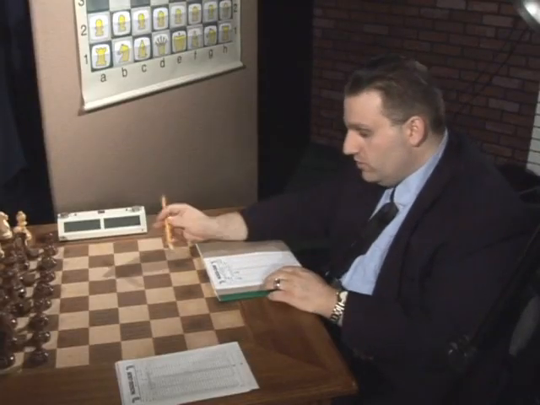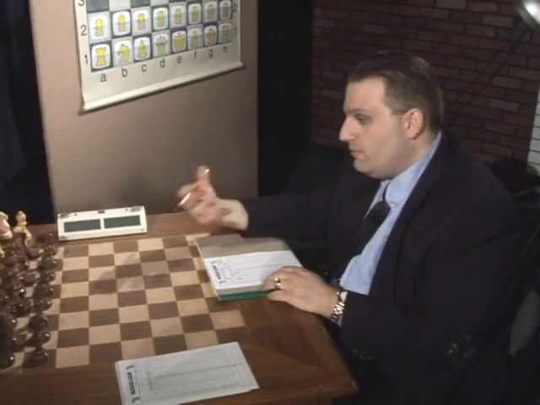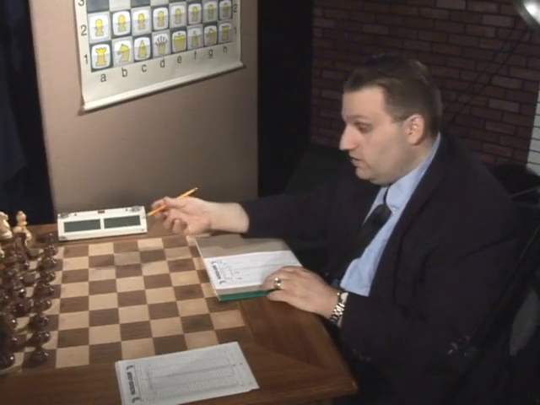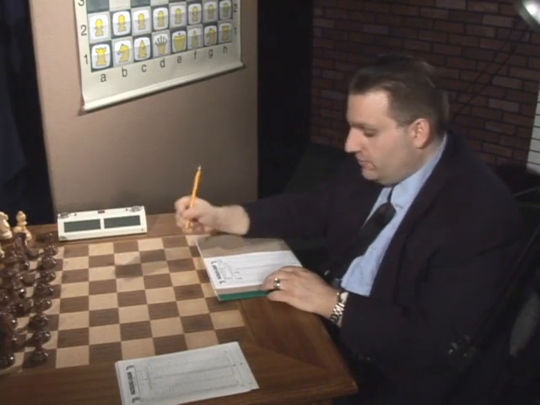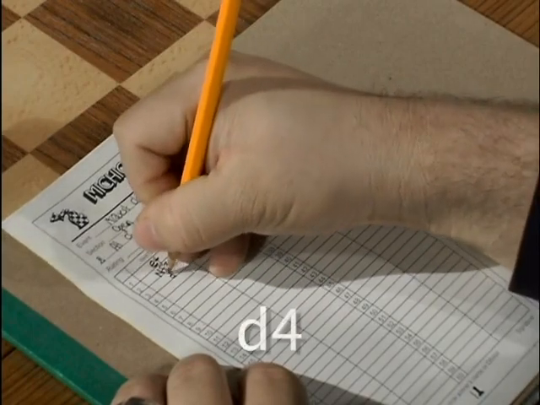Notice how when we use a letter and a number, the letters are small, the letter e, the letter f. When we talk about a piece, like the bishop, the queen, or the king, those letters are capitalized. So for the knight, we have a capital N, and my opponent played D4.